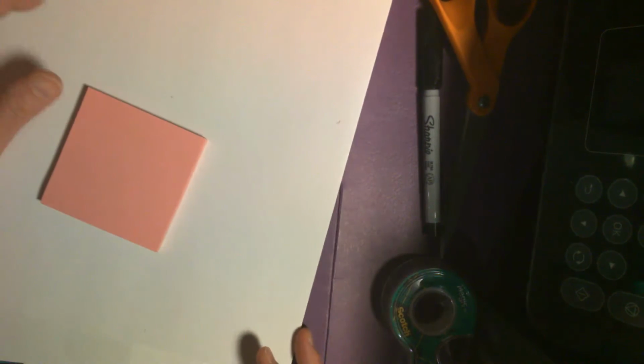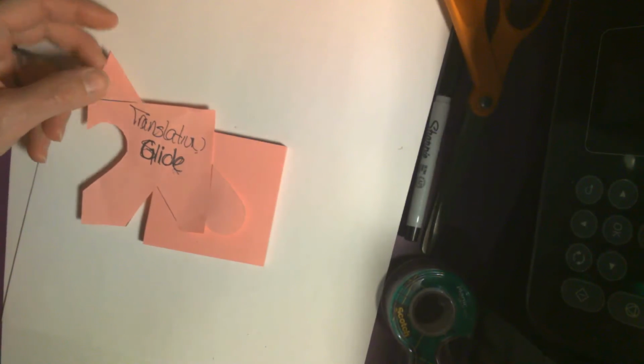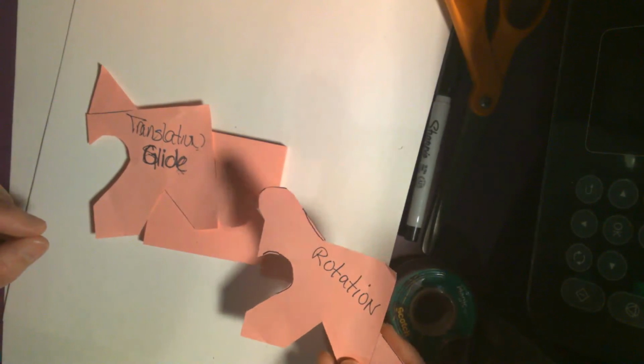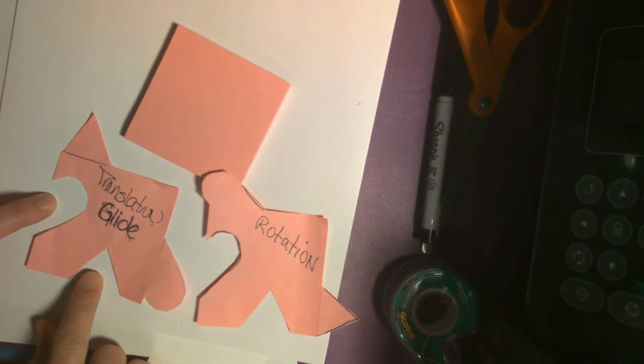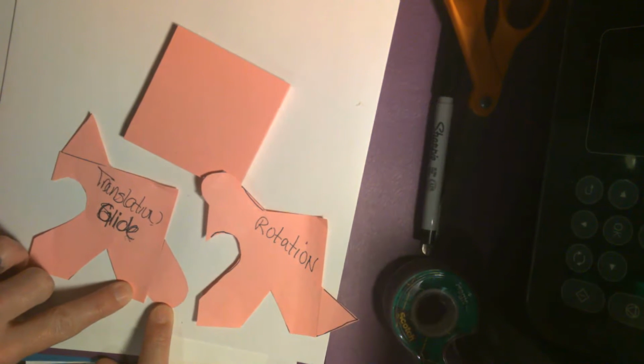Hello, ladies and gentlemen. Today we're going to learn how to do the other two types of tessellation pieces. Those two types of tessellation pieces are translation glide and rotation. Basically, what translation glide means is that whatever you cut off on one side, just like we did the other class, goes to the other side, but then notice it flips over.